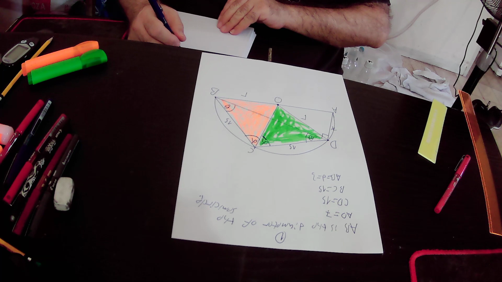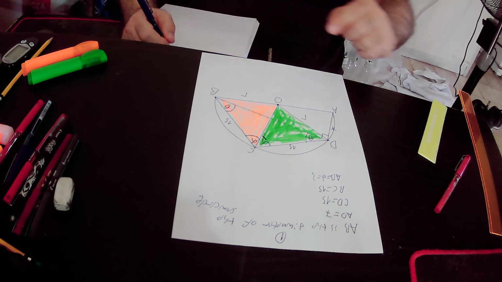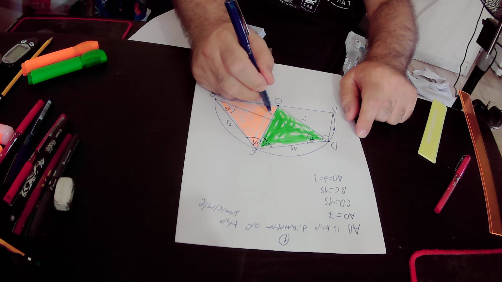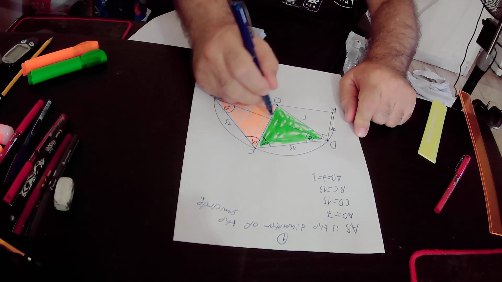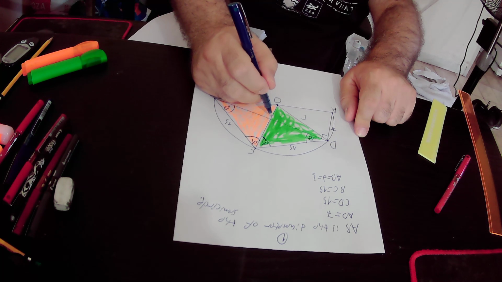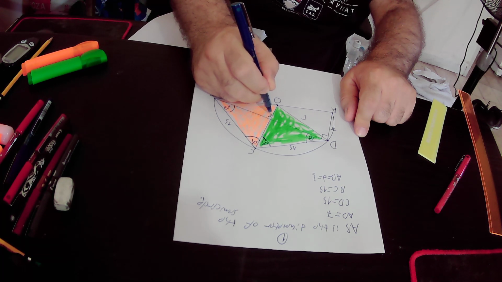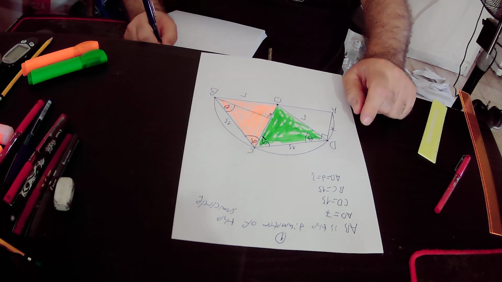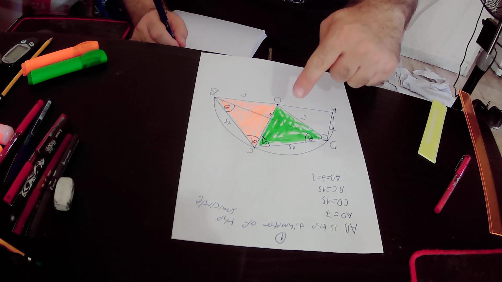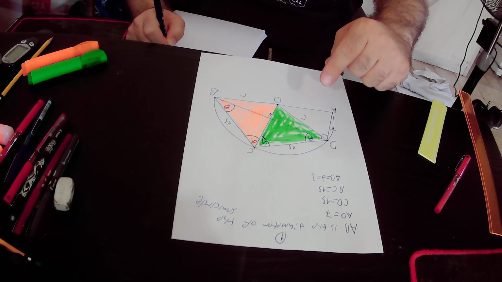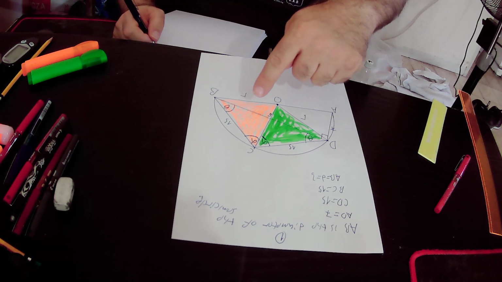In the next step we will define this point as point E, and we'll focus on triangle ECD and triangle ECB.